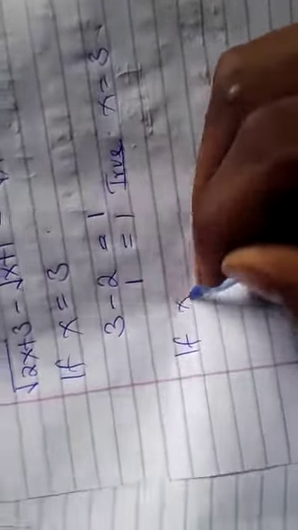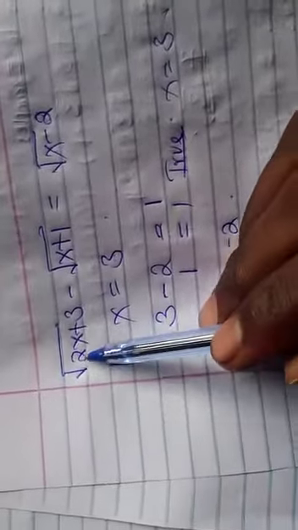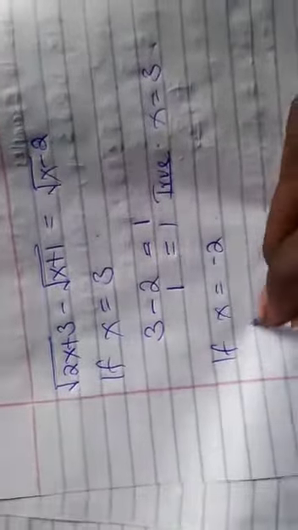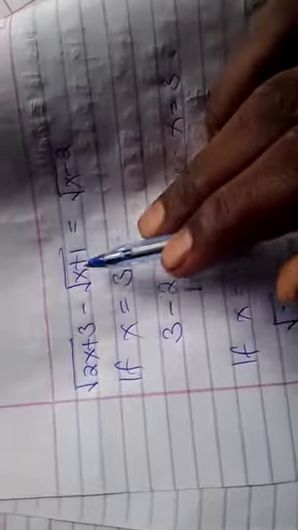Now we can also prove out if x is negative 2, substituting it here. Negative 2 times 2, that's negative 4, plus 3, that's root of negative 1, minus root x plus 1, negative 2 plus 1, that's negative 1. Root of negative 1, equivalent to root x minus 2, negative 2 minus 2, that's root of negative 4.